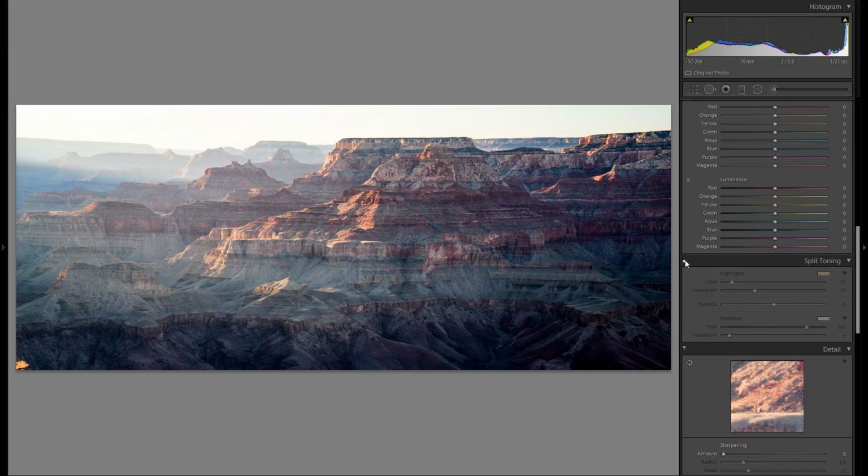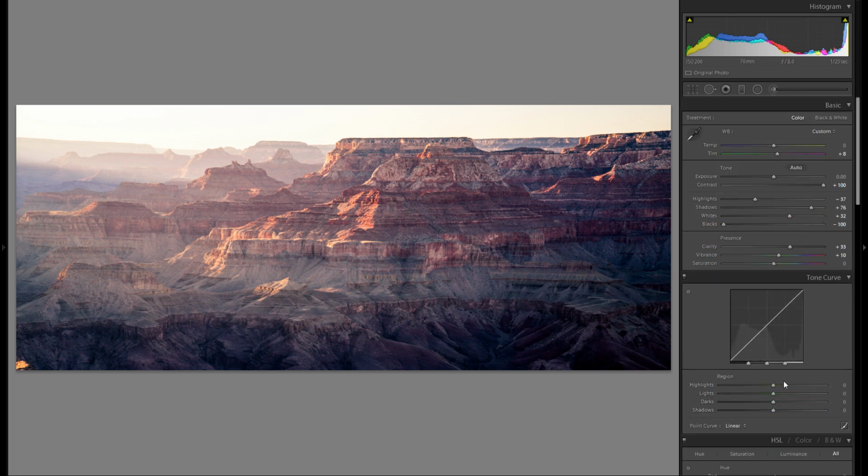So here's before any split toning adjustments, and here's after. So you see it's a lot more colorful, it works a lot better with the lighting scheme, and I definitely think it looks good. So then let's go up to the tonal curve and adjust that one as well.